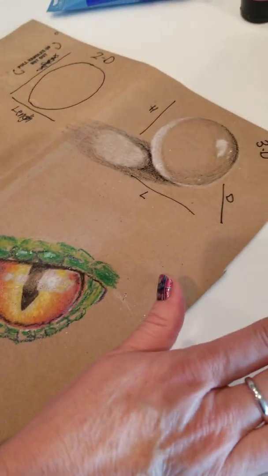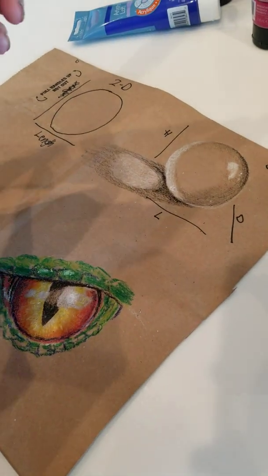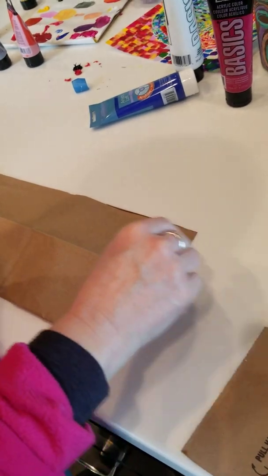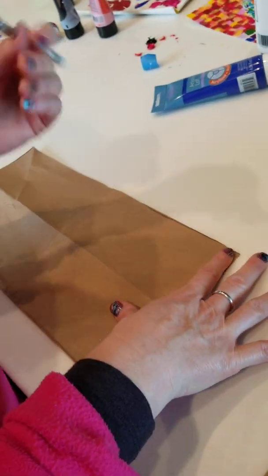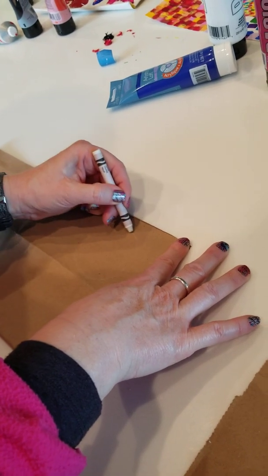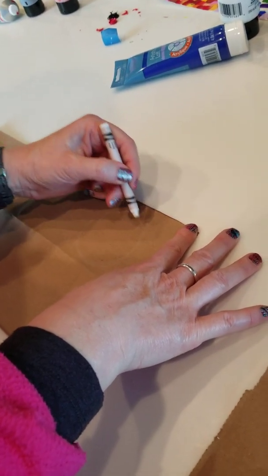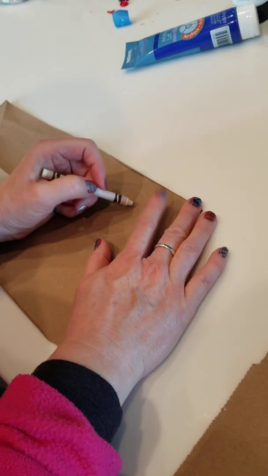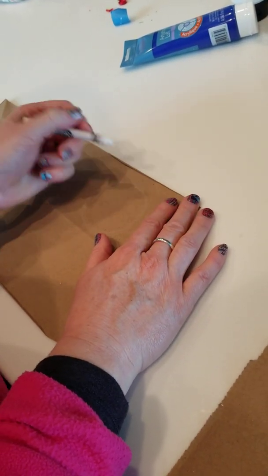And we're going to be doing this just on a piece of brown paper bag that I cut apart. That way I've got my highlights and I've also got my mid-tones, which are the mid-range values. And I'm going to start with the white crayon. And I'm just going to lightly draw my circle. You could also use something to trace if you wanted to.